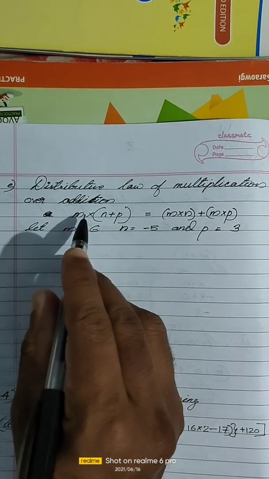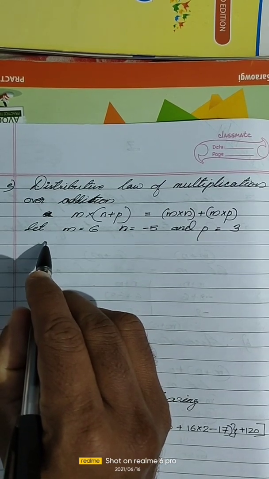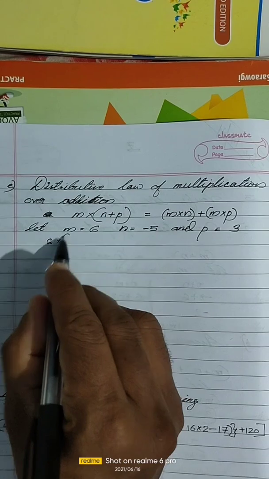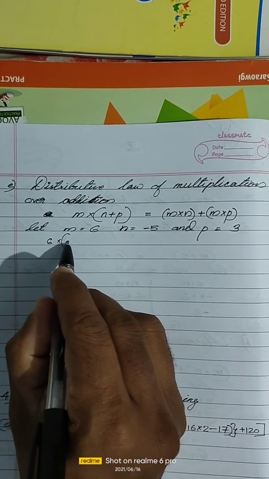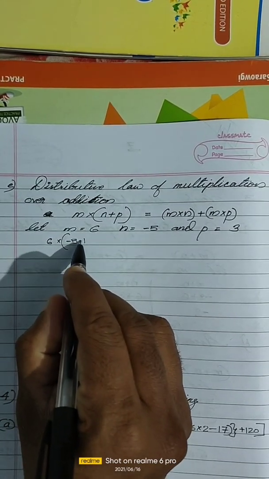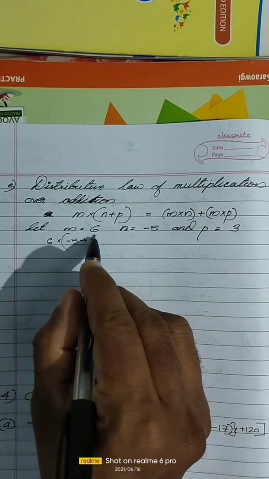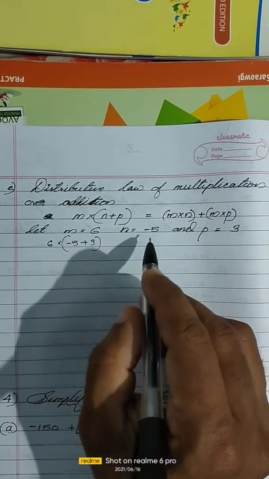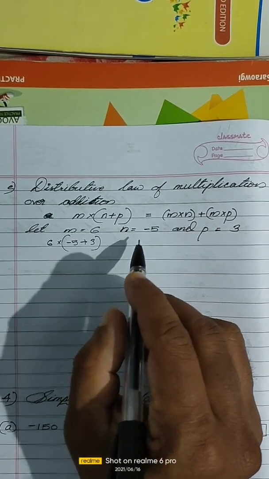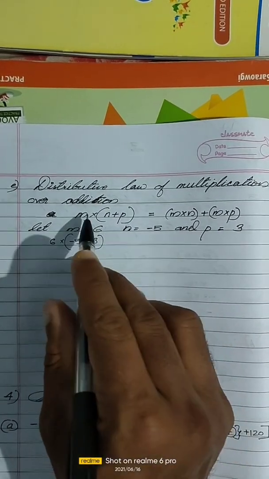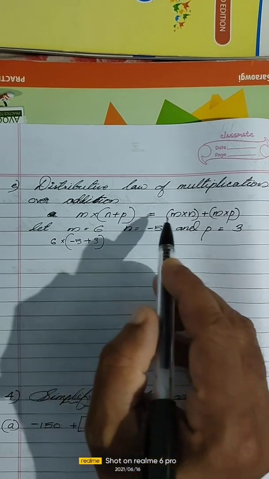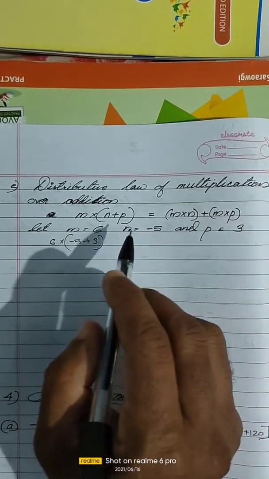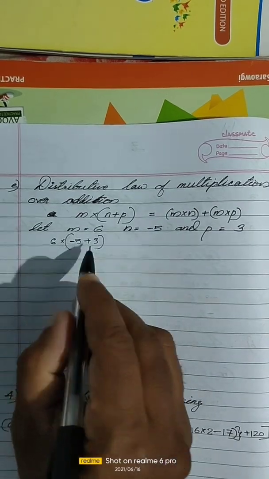Then here m means it is 6 into n plus p. N is negative 5, and p is 3. That will be equal or not equal, that we want to prove. So first one side we will solve, this LHS, left hand side. Then after we solve the right hand side, then we prove that both sides are equal. So inside the bracket we solve first.